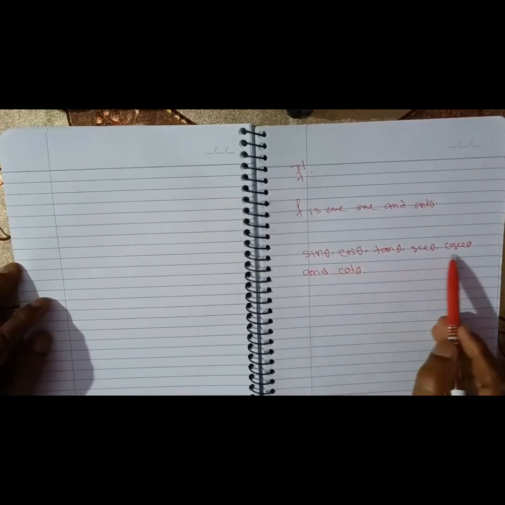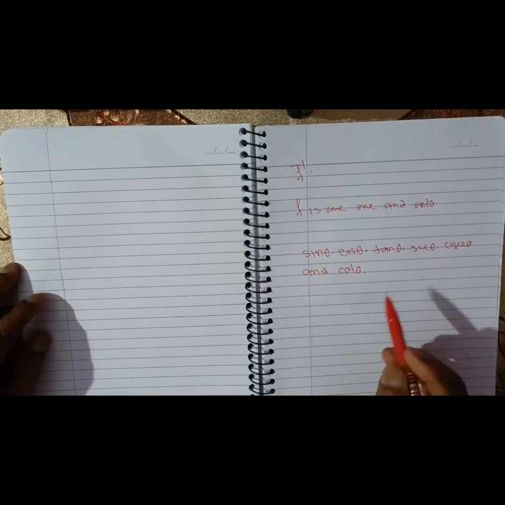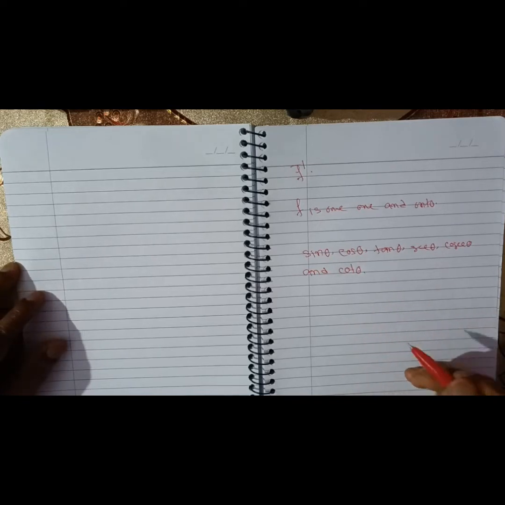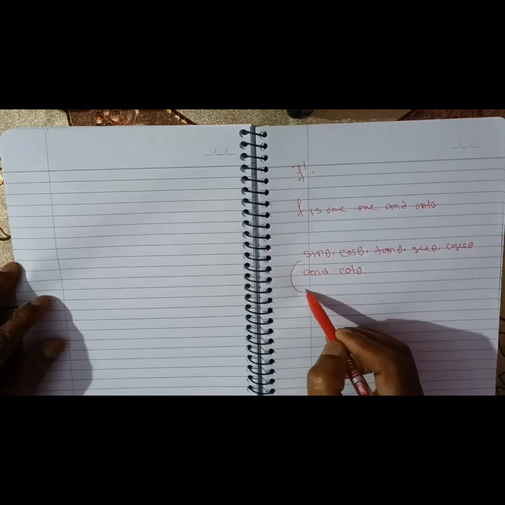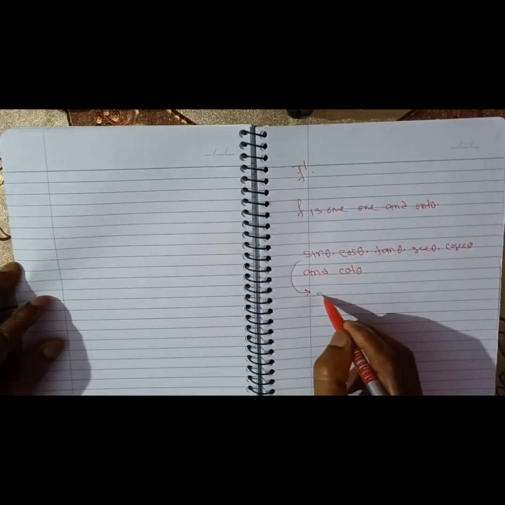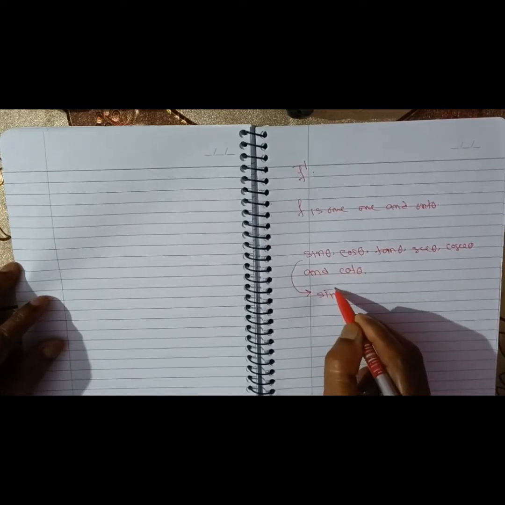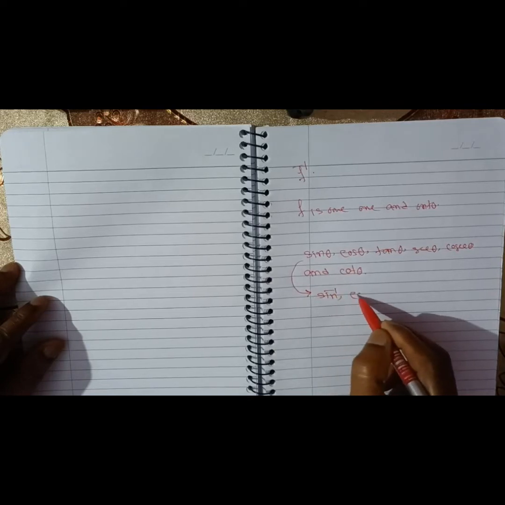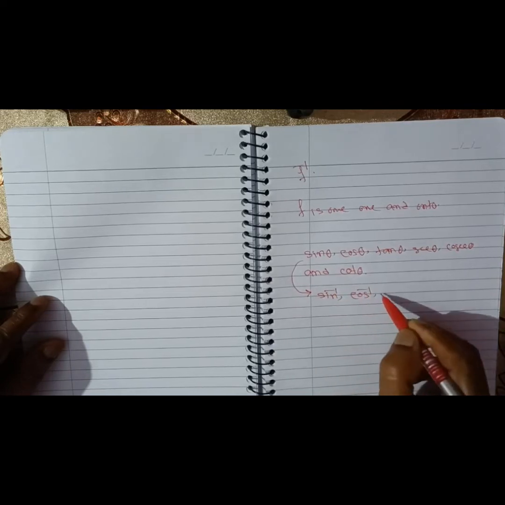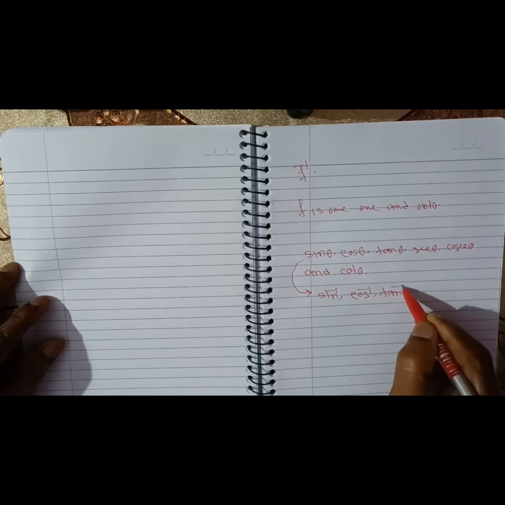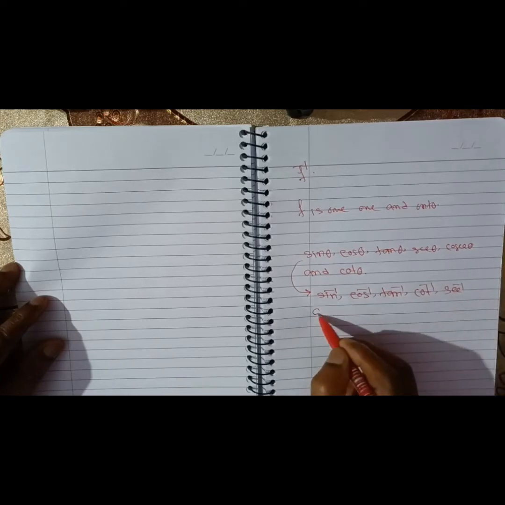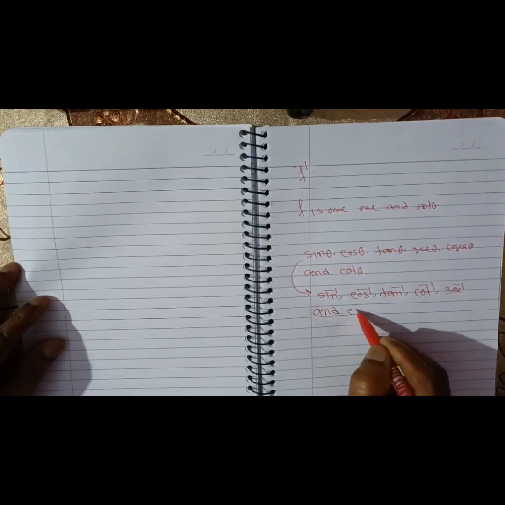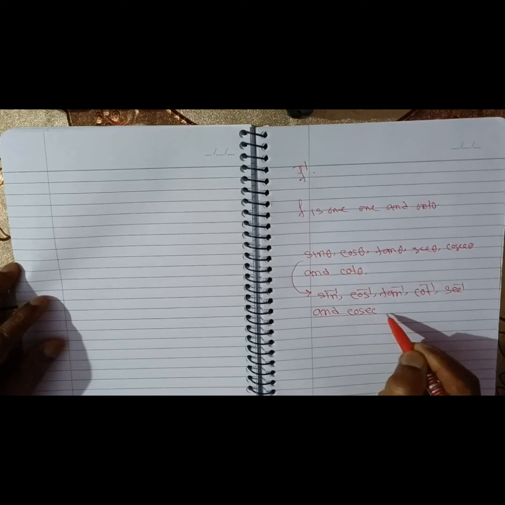These 6 are trigonometric functions, but here we are going to discuss the inverse trigonometric functions: sine inverse, cos inverse, tan inverse, cot inverse, sec inverse, and cosec inverse.